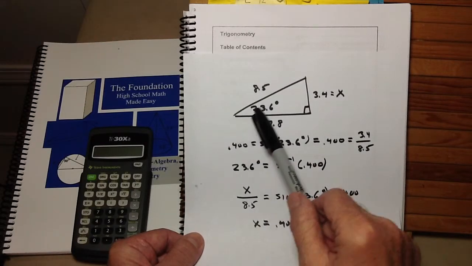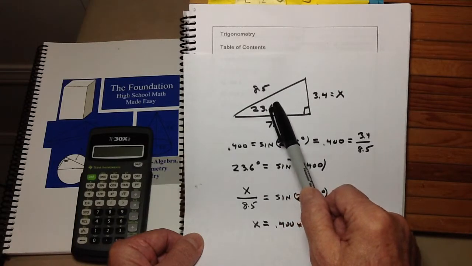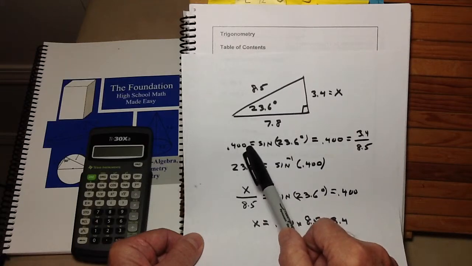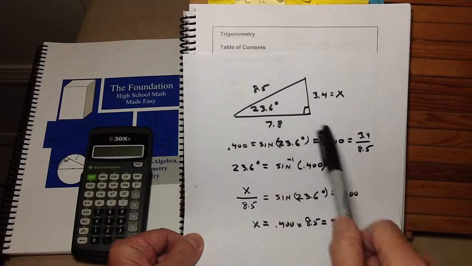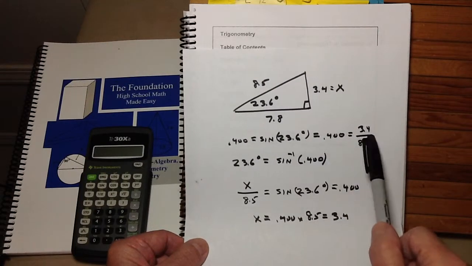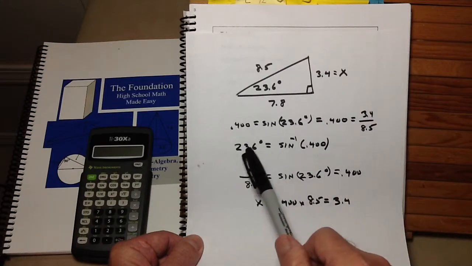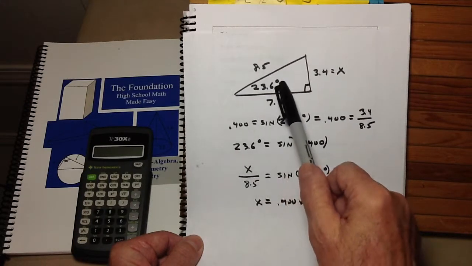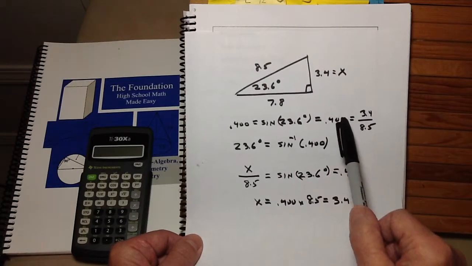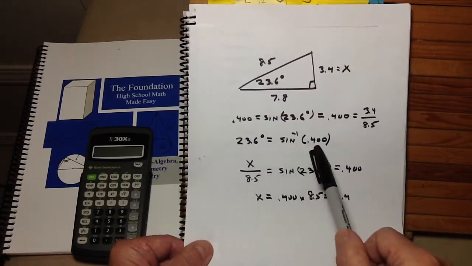So, for example, in this particular example, the sine of 23.6 degrees, if you plug it into your calculator, you get 0.400, but that's the same as taking 3.4 and dividing by 8.5. Do that with your calculator too, and that verifies, of course, that these are equal, which you knew they were. That's the definition of sine. Now, another way you can look at this is that this angle, 23.6 degrees, is the inverse sine of 3.4 over 8.5, which is 0.400. And so that's another way to look at it.